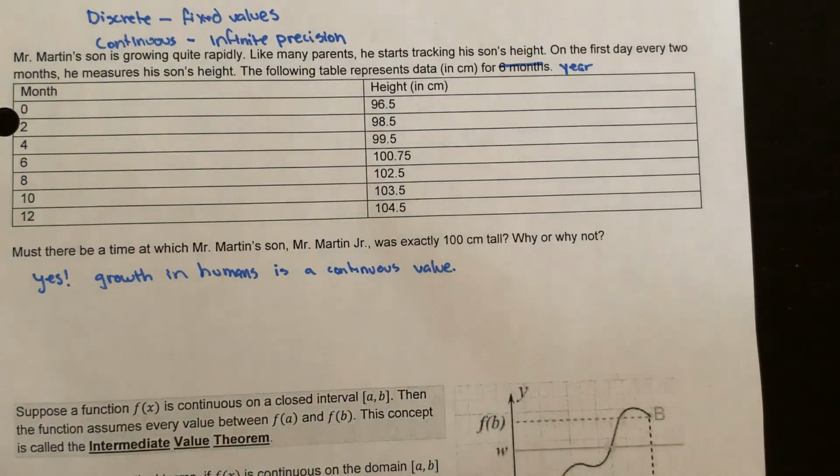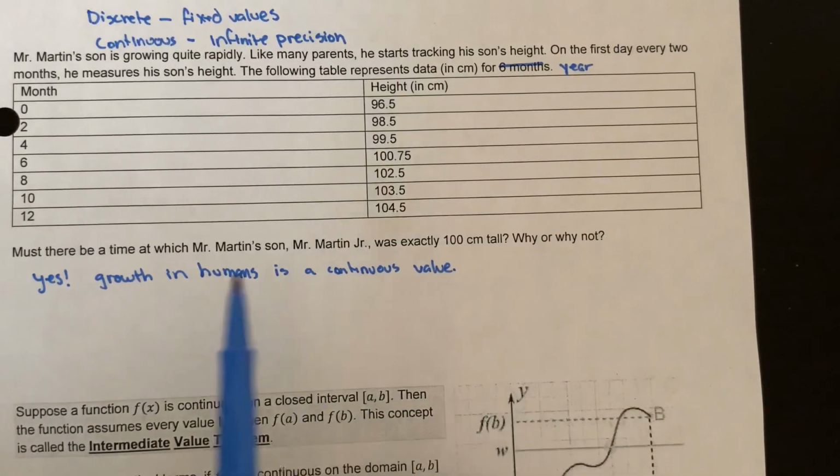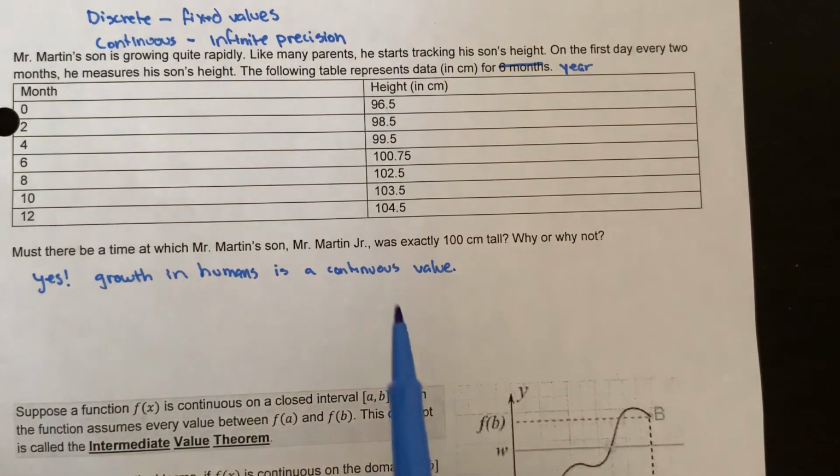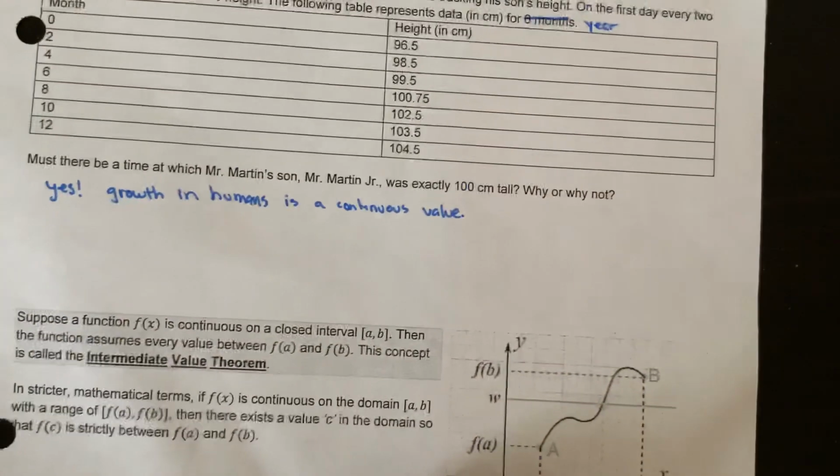You can kind of think about it as walking somewhere too. You move in a continuous manner. Even if you take steps, your body assumes all of the points in between your starting point and your destination. So the answer is, again, yes, because growth in humans is a continuous value. And so that leads us to the intermediate value theorem.